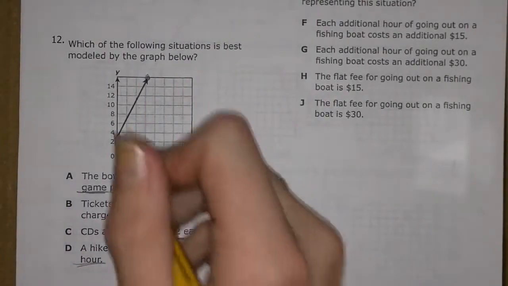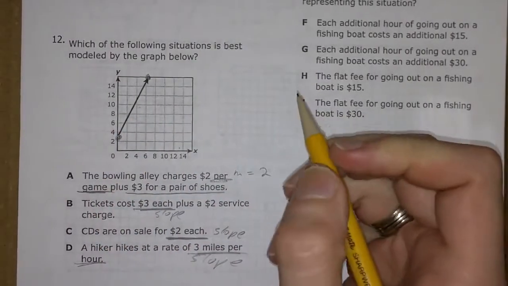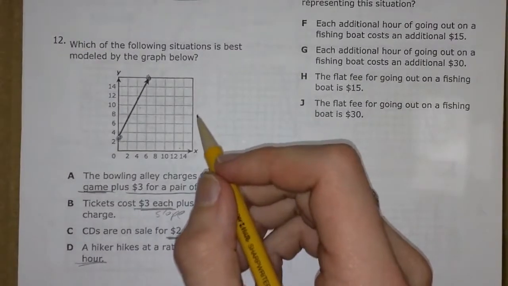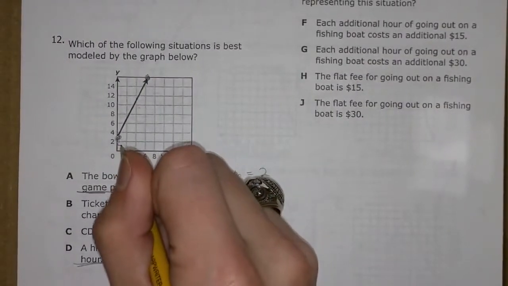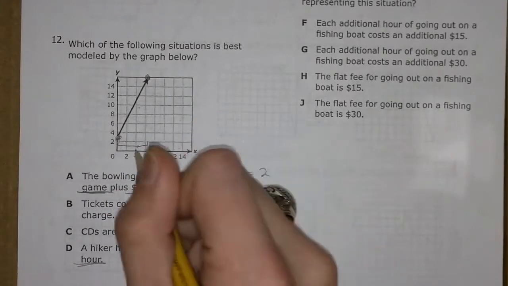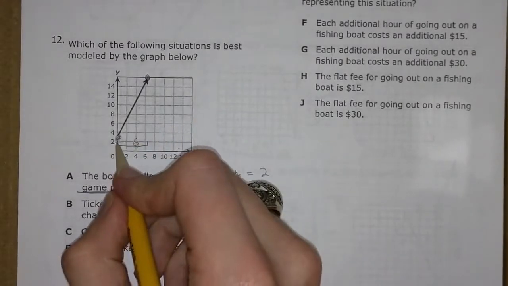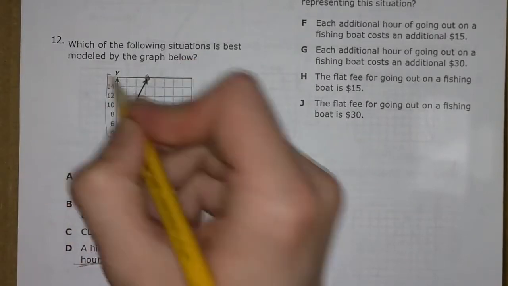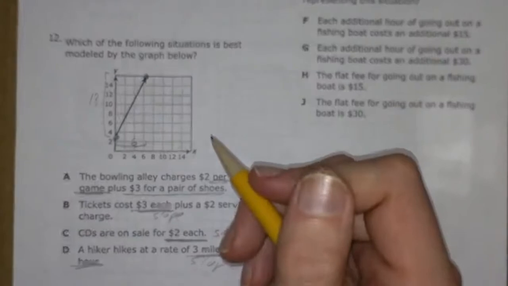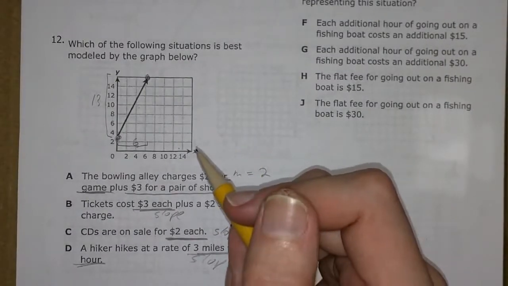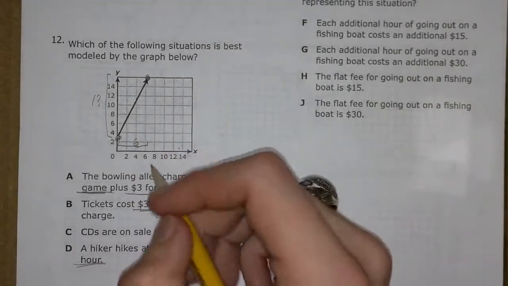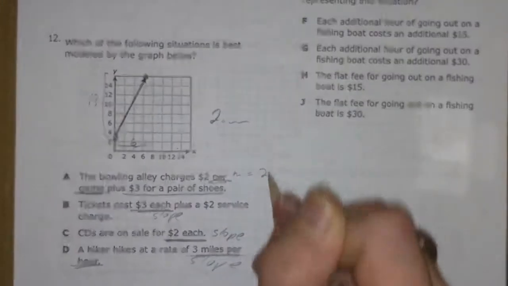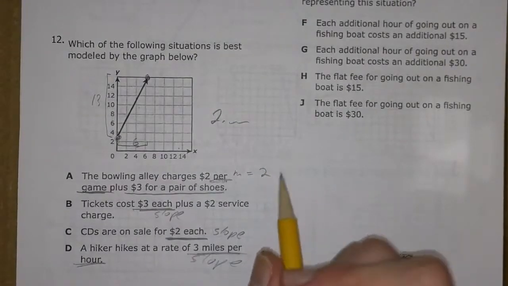So we're going to say from 3 to 16, over the course of 6, is something like 13. So that's 2 point something as the slope.